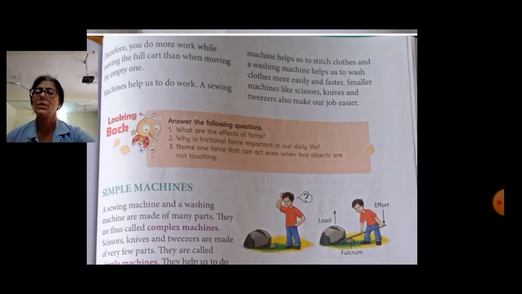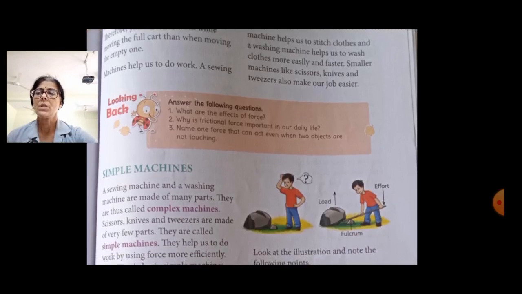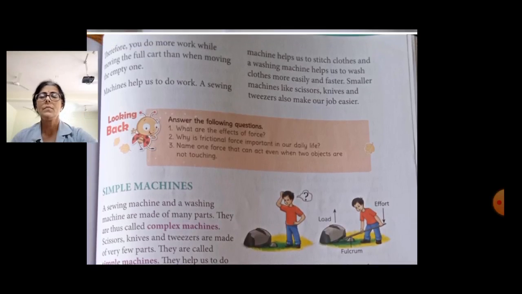Machines help us to do the work, right? Suppose a sewing machine can stitch the clothes, or a washing machine washes our clothes, right? Smaller machines we use like scissors, knives to cut anything like vegetables or any paper, right? So these machines make our work easy.